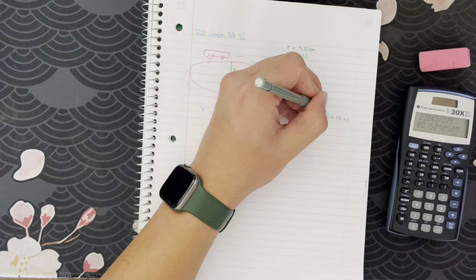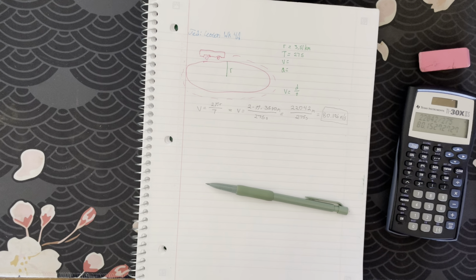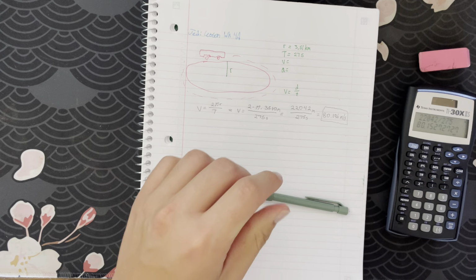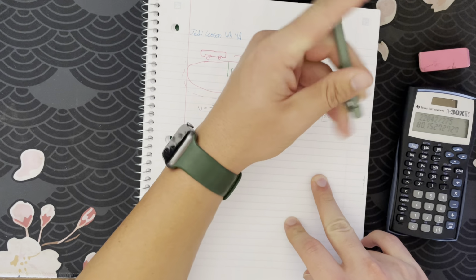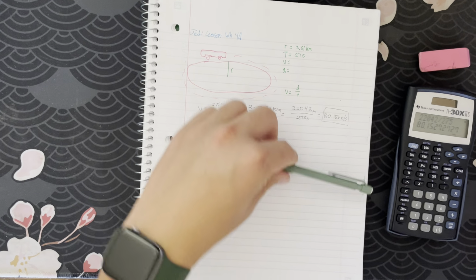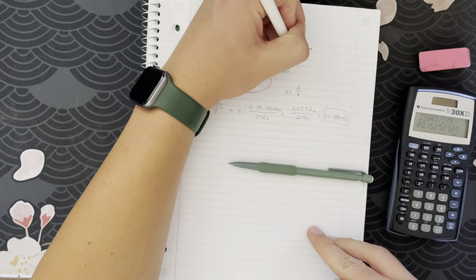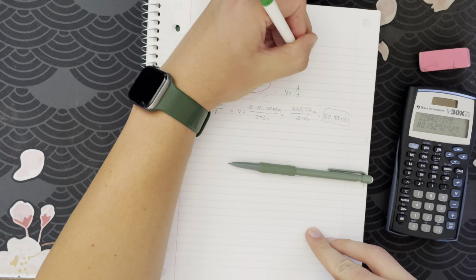And so our distance over time is 80.19, or 153, sorry, 80.153. So we're just going to plug that in up here so that we have everything we need. 80.153.